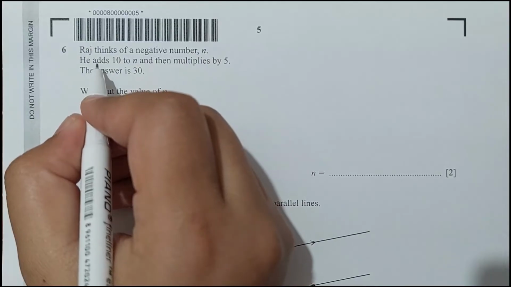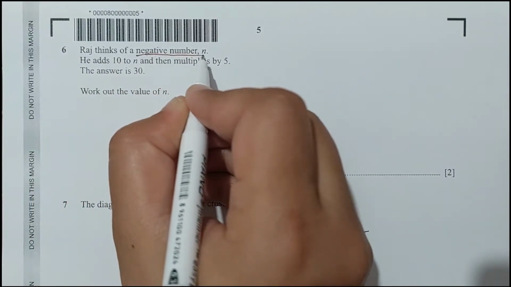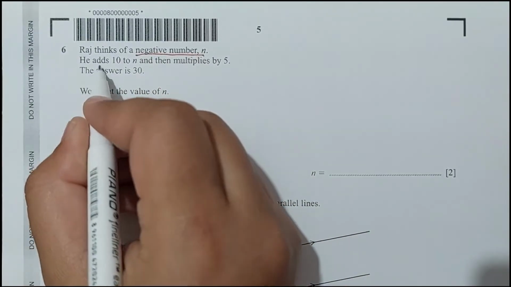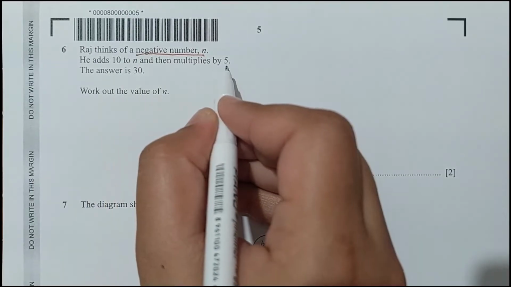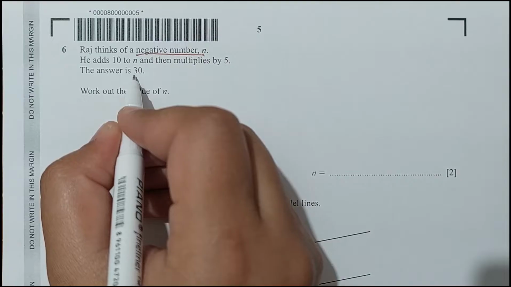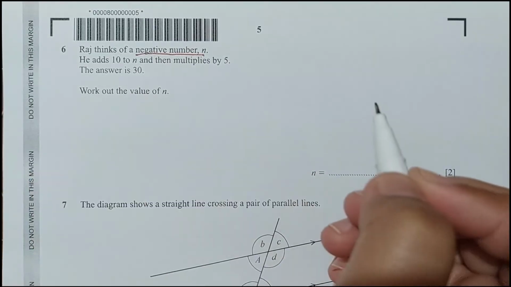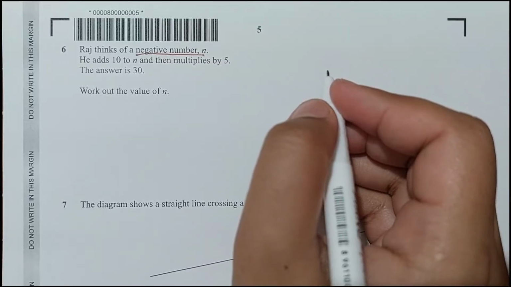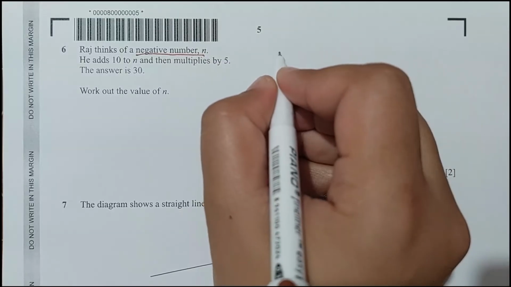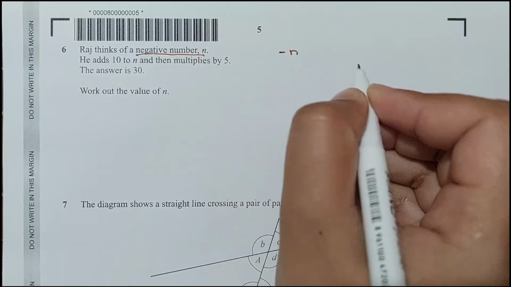Question number 6. Raj thinks of a negative number n. He adds 10 to n and then multiplies by 5. The answer is 30. Work out the value of n. Okay, n is a negative number. It must be a negative number. So let's say negative n.